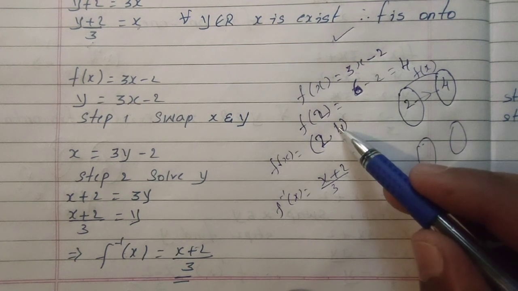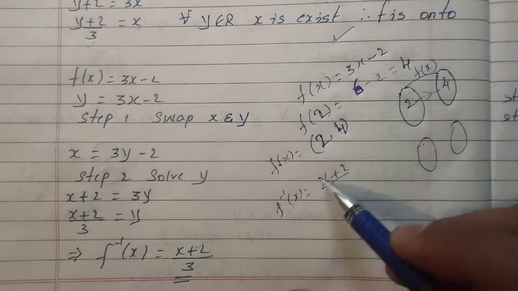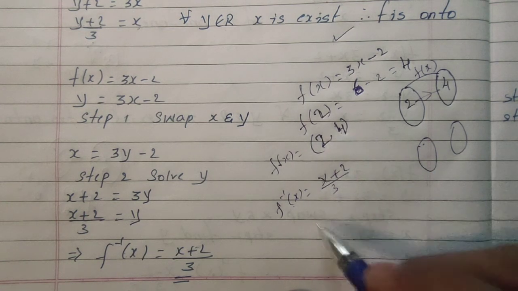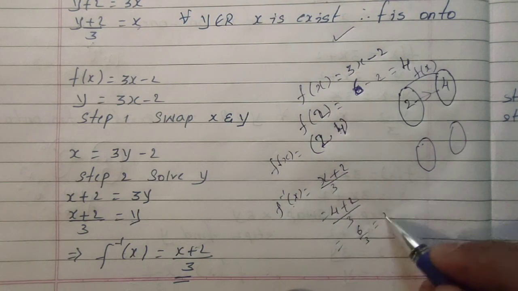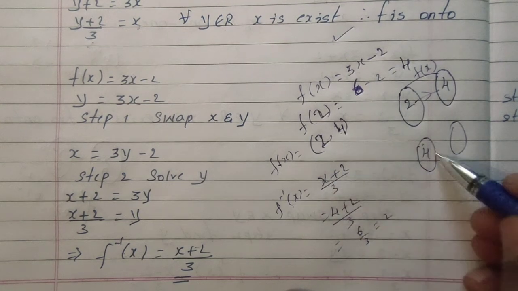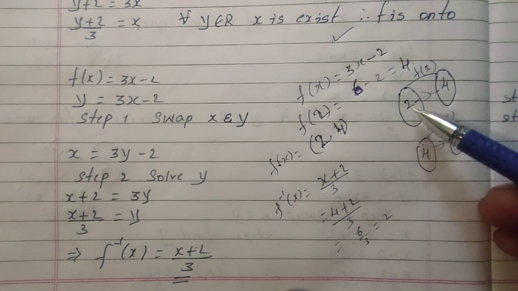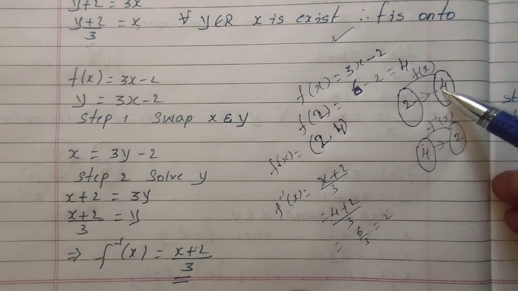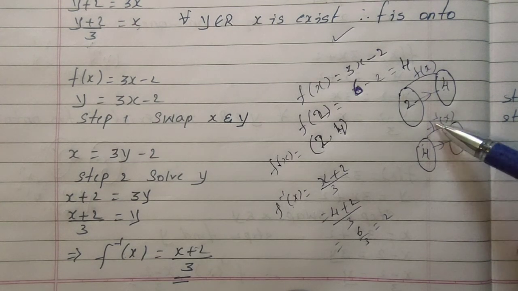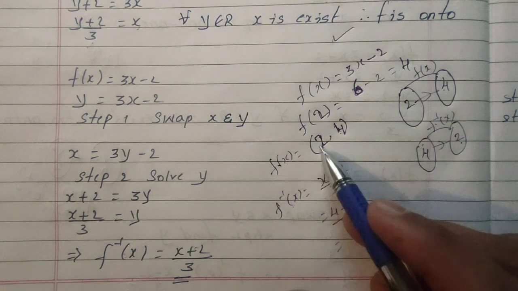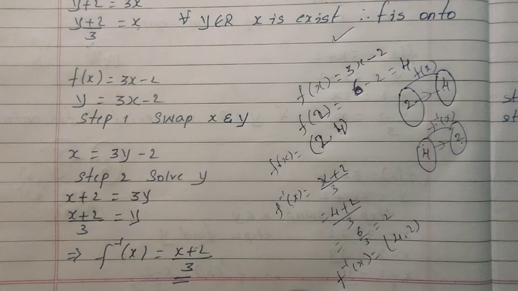So the range of f of x will be the domain of f inverse x. So in this x place I am taking 4. 4 plus 2 by 3, 4 plus 2 is 6, 6 by 3 is 2. When x equals 4, I am getting 2. This is f inverse of x. See that when domain is 2, range is 4 in f of x. When domain is 4, range is 2 in the inverse. Therefore, f of x equals (2, 4), then f inverse x equals (4, 2).